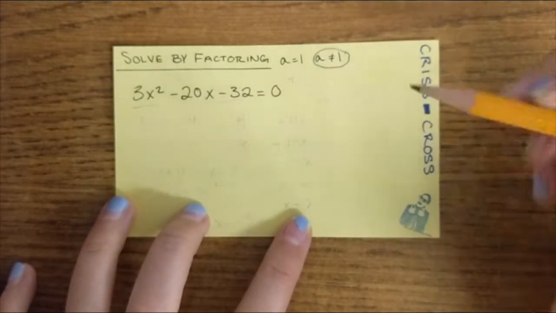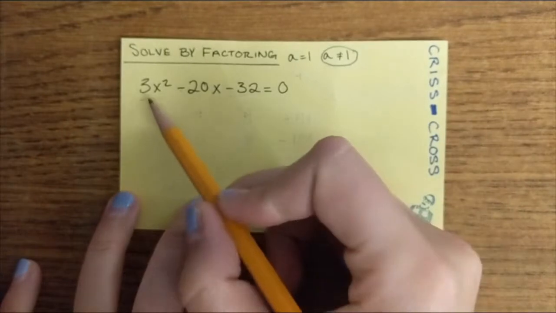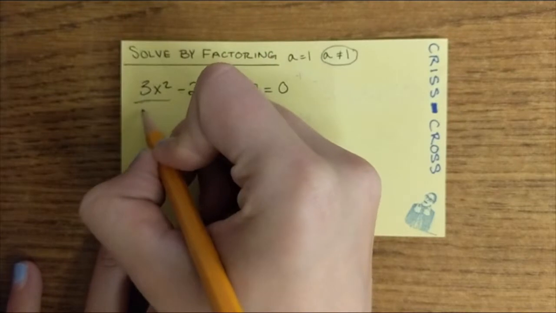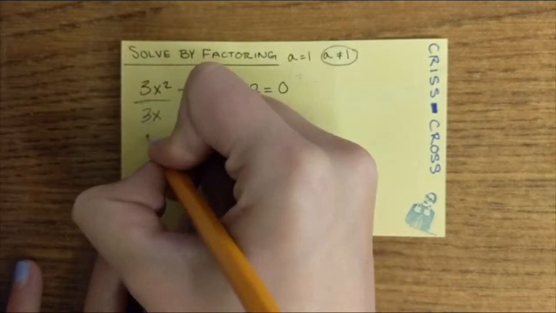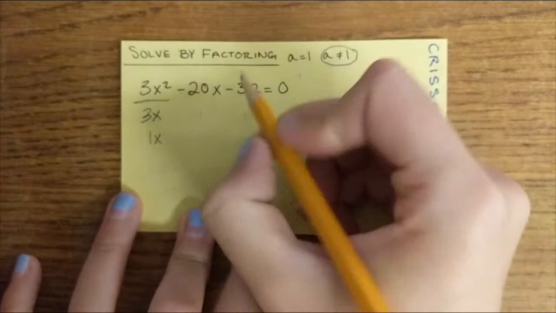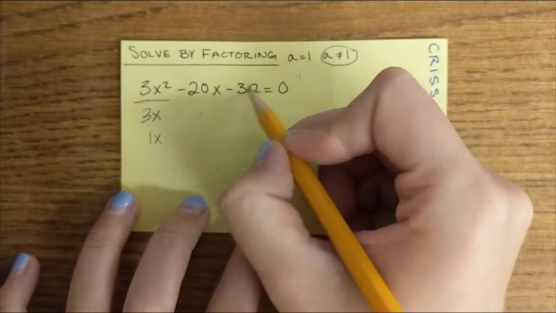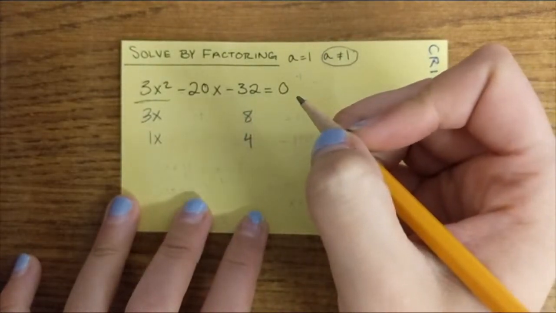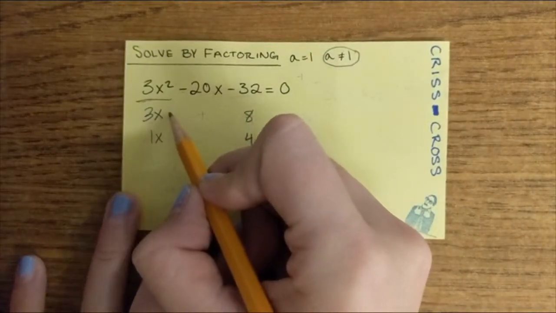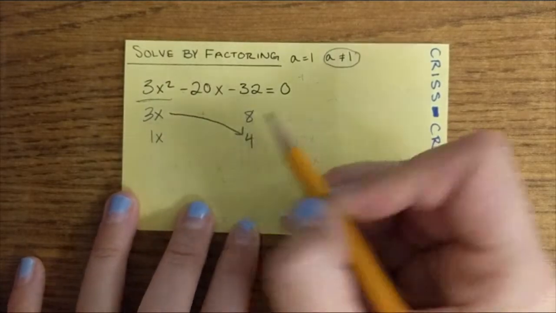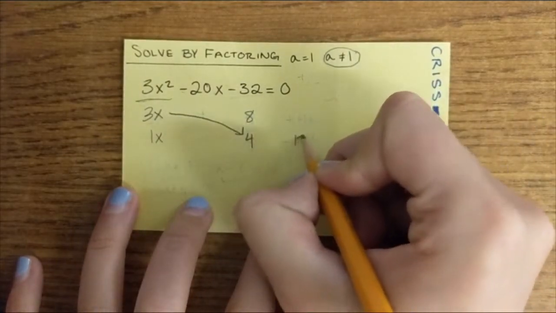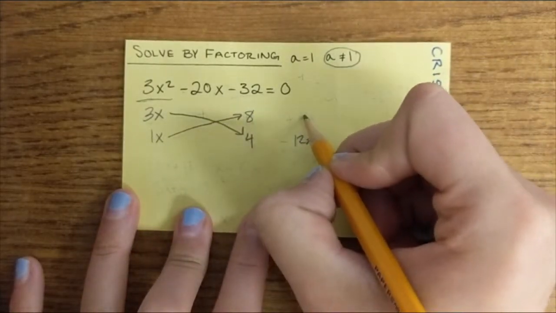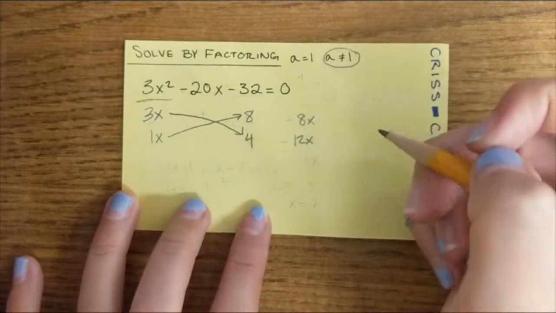We're going to do the Criss Cross method right now, which is my favorite method for problems where a is not equal to 1. Underneath the 3x squared, we're going to put two factors of 3x squared, so 3x times 1x. Under 32, we're going to put two factors of 32, so how about 8 and 4? Now we multiply across the diagonals, put the work over here to test it out, see if we get the correct numbers.